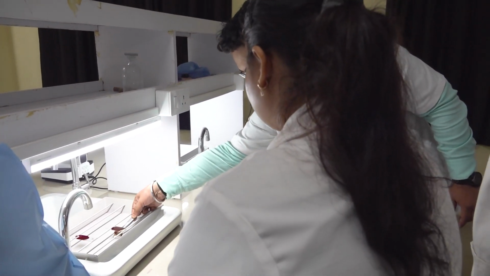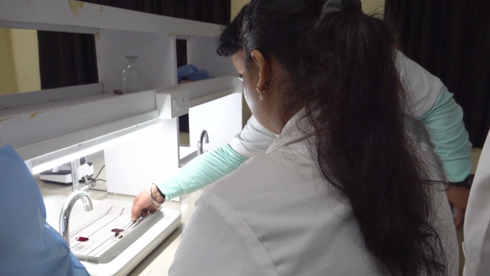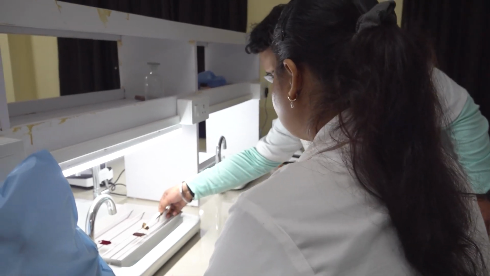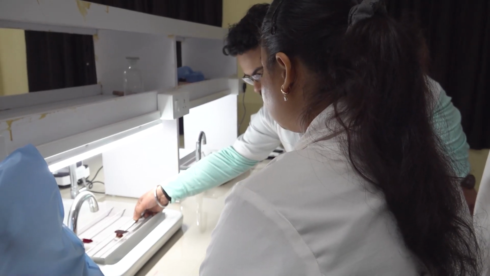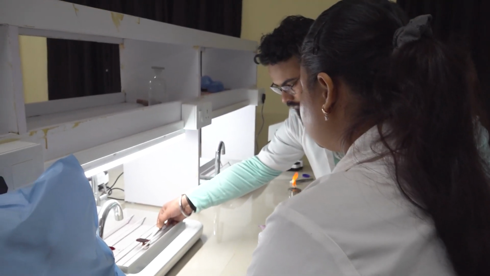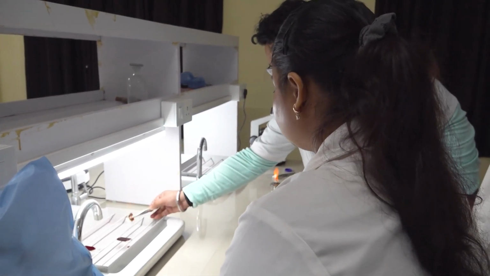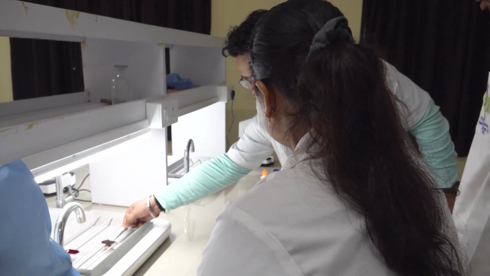This is how you will do. Hit the slide 3 to 4 times, you will move it and you will remove. Okay? Fumes आ रहे हैं ना? ऐसे ऐसे फिर 3-4 बार करोगे and then you will remove. So you fixing the rest? हाँ?